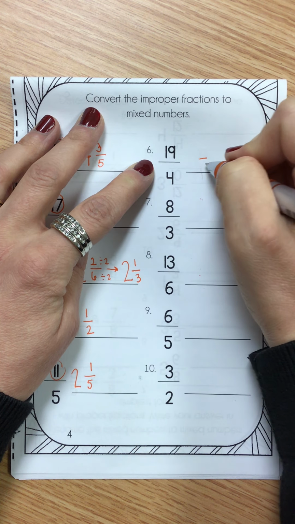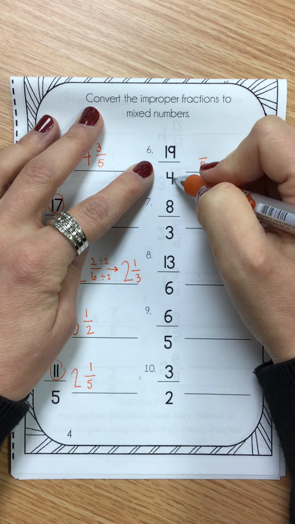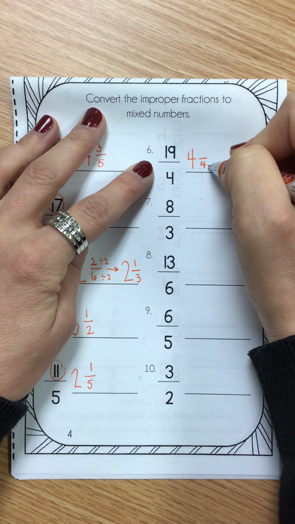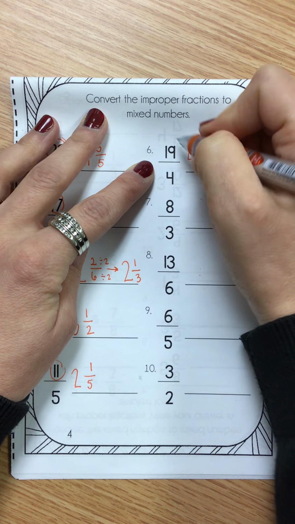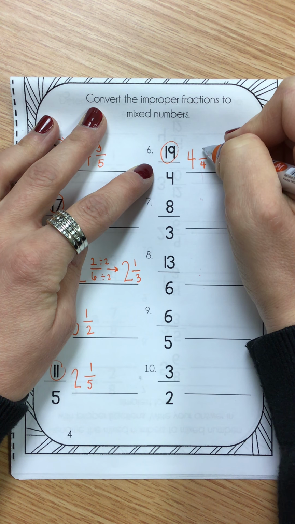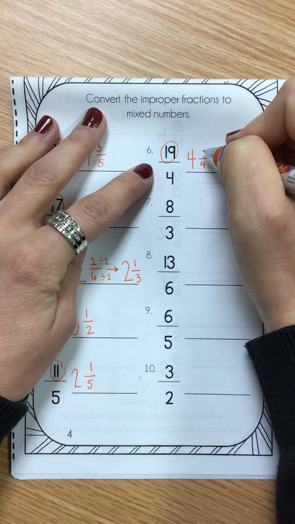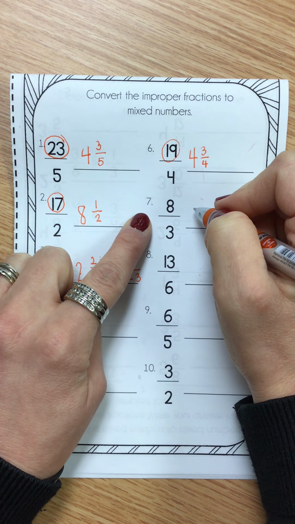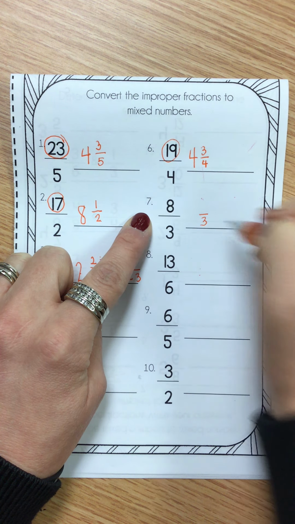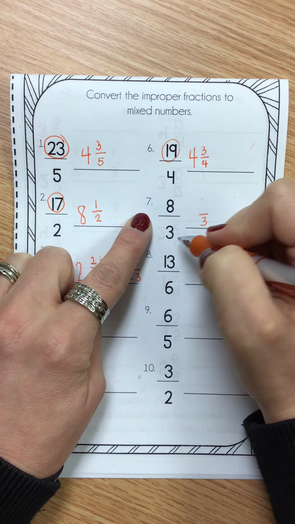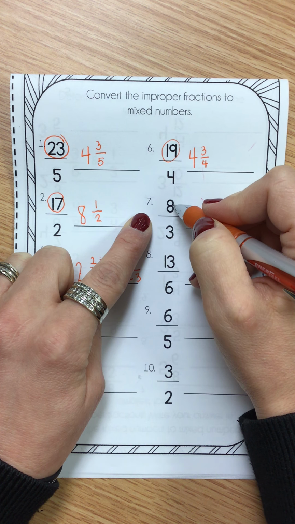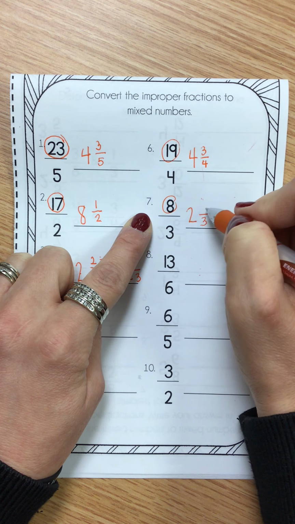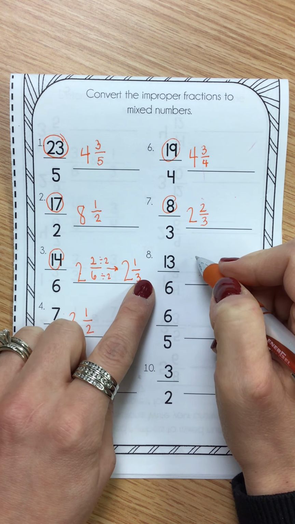19 over 4. Keep my denominator the same. 4 goes into 19 4 times. 4 times 4 is 16. How many more gets me up there to 19? And that would be 3. Number 7, 8 over 3. Keep my denominator the same. How many times can 3 go into 8? 2 times. 3 times 2 is 6. 2 more gets me to 8.